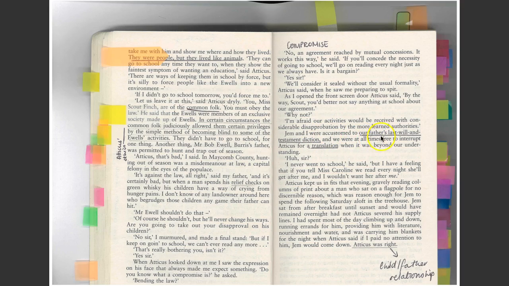"Jem and I were accustomed," and this is just a bit of characterization about Atticus and the way he speaks, "to our father's last will and testament diction." So very serious, very end of the road, a biblical formality about the way that he speaks. Sometimes they have to ask for a translation, "Sir?" and he explains. And this simple single sentence at the end, "Atticus was right," seems to be the crux of their father-daughter relationship. He is always right, and he's kind of the guiding light for her.